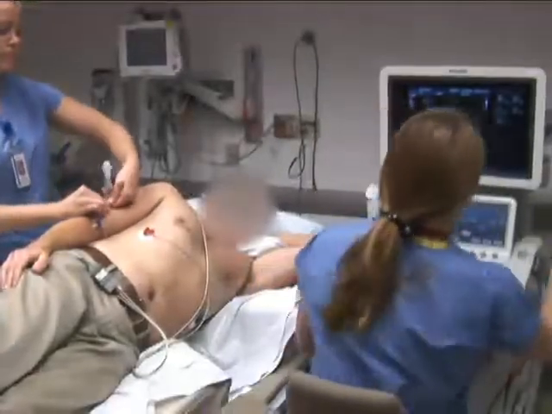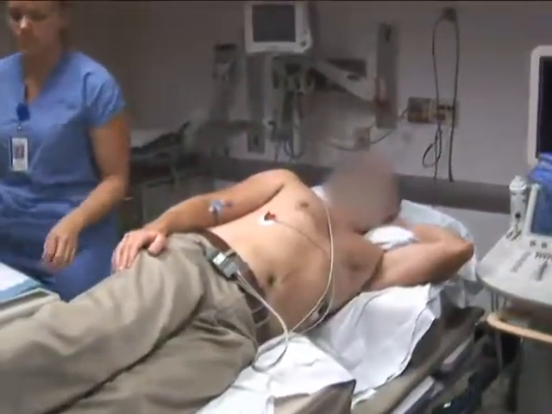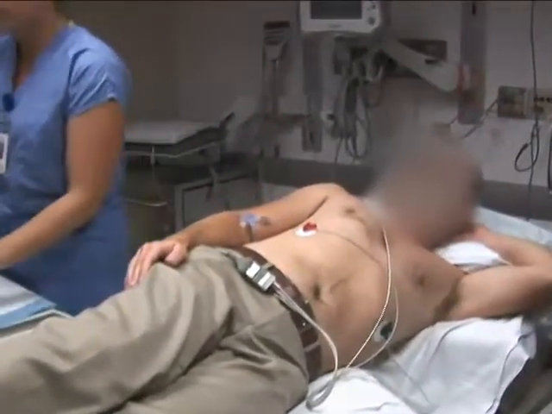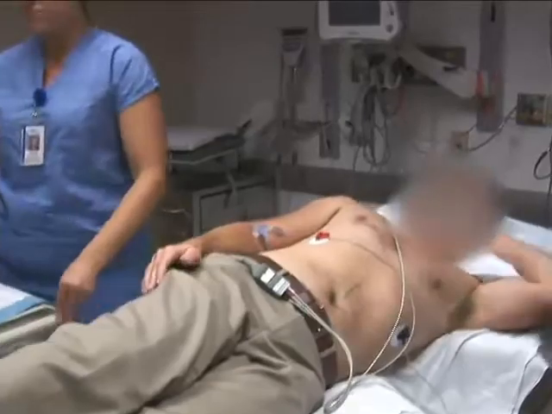When the study is complete, the IV is removed, and the patient is dismissed once the complete echocardiographic study is done.